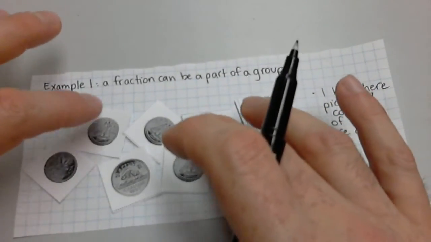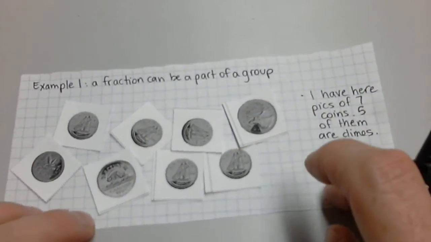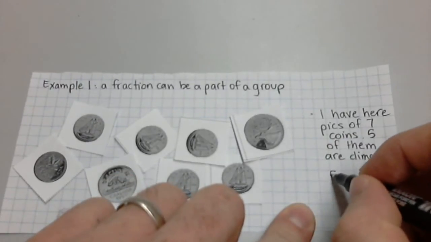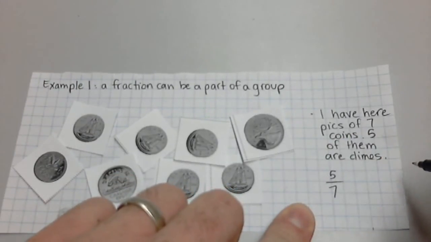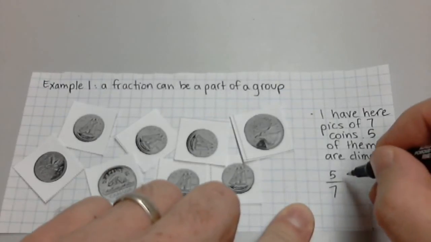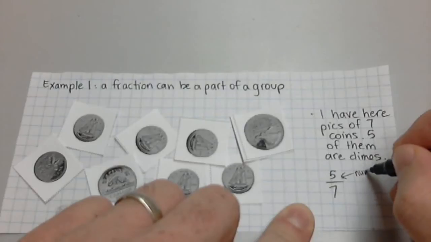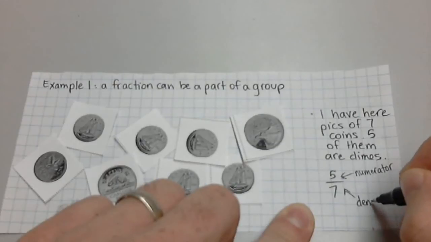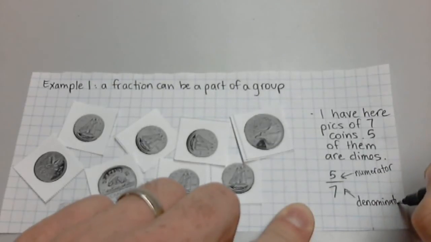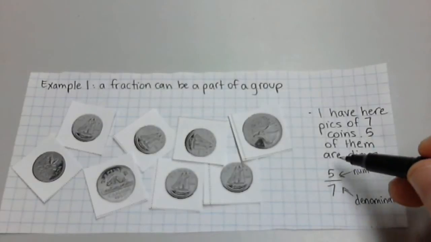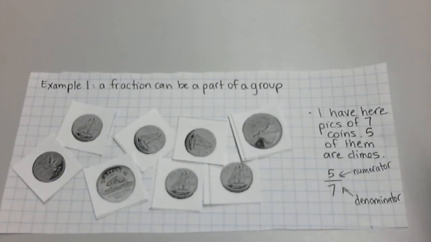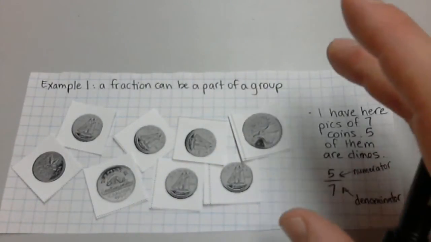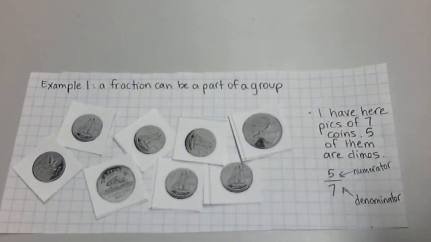So I have a group of 7 coins, and if I want to express the number of dimes as a fraction, I would say I have 5 dimes out of a group of 7. Just as a reminder, the number 5 is called the numerator, and the number 7 is called the denominator. I'm sure you already knew that. The numerator is the top number, and the denominator is the bottom number. So this is a way of showing that a fraction can be part of a group, the number of dimes as opposed to the number of total coins. Okay, that's our first quick example.